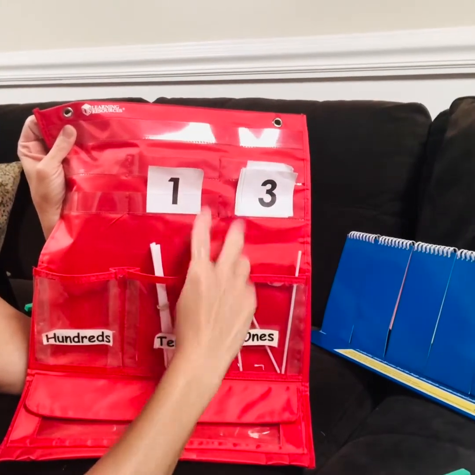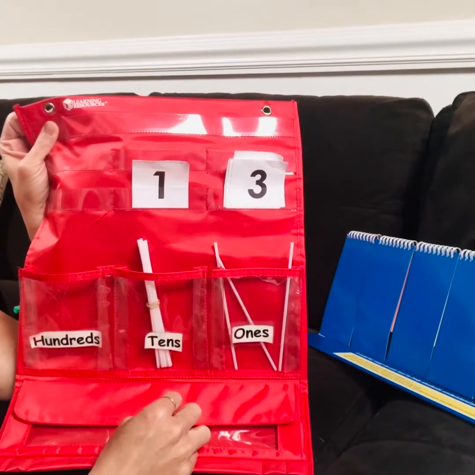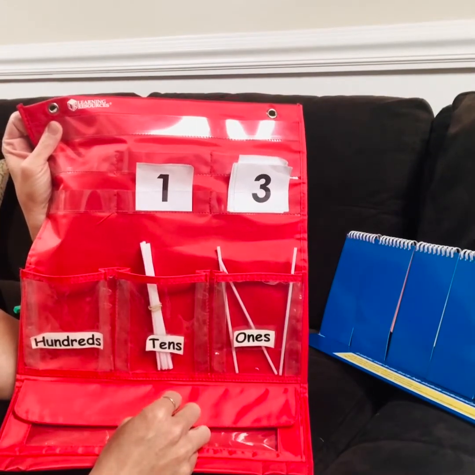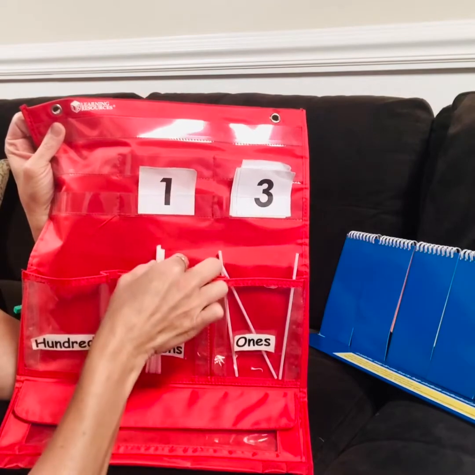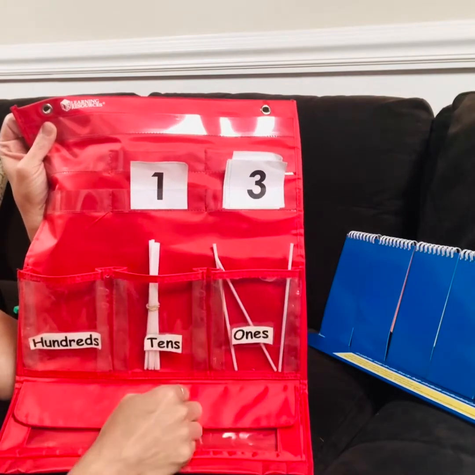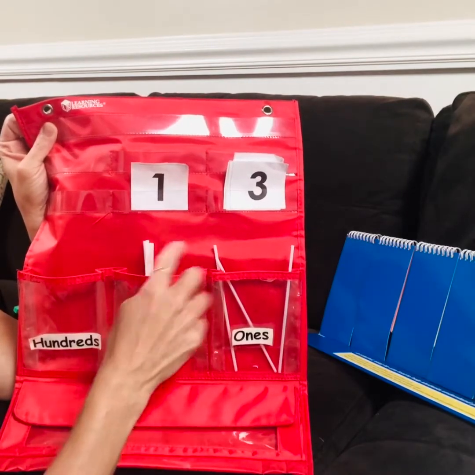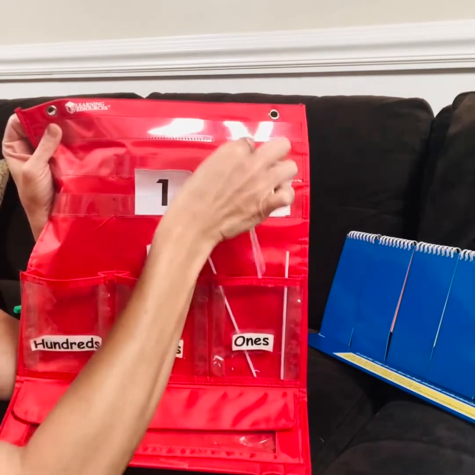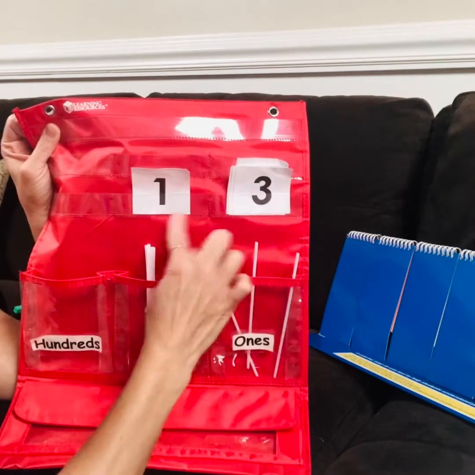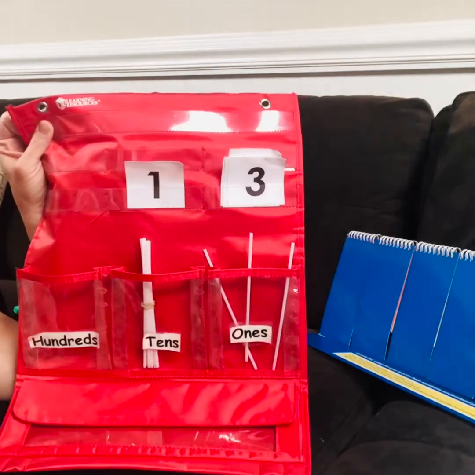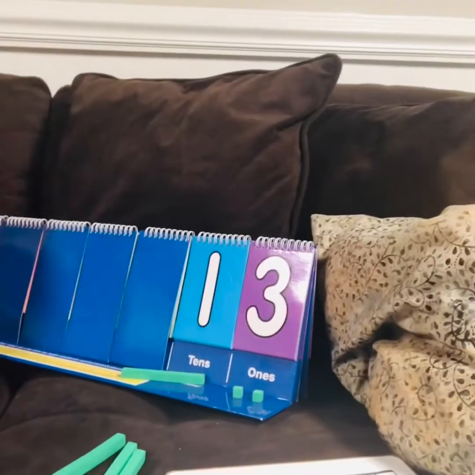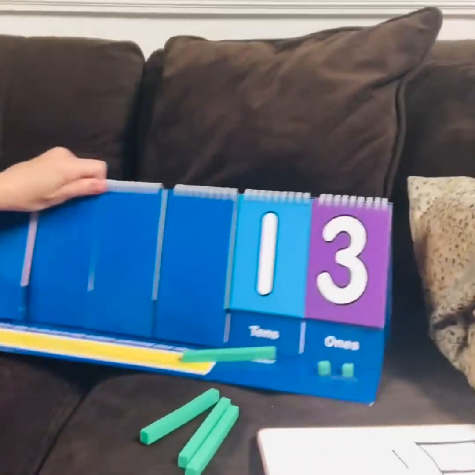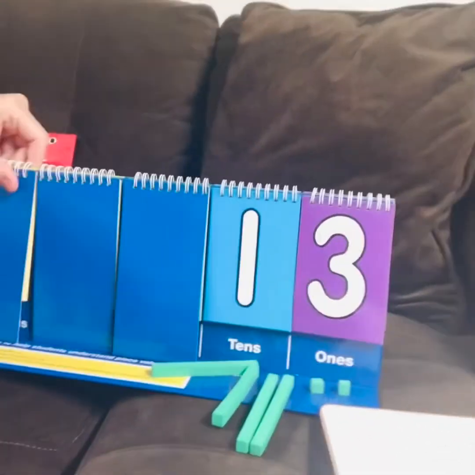When I look at that, the number is 13. And that is telling me I have one group of 10 and 3 ones left over. 10, 11, 12, 13.